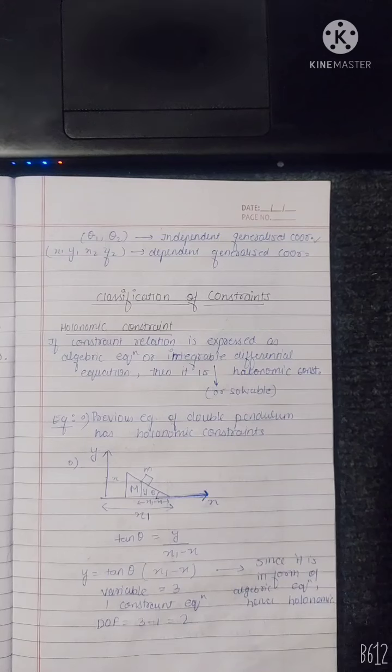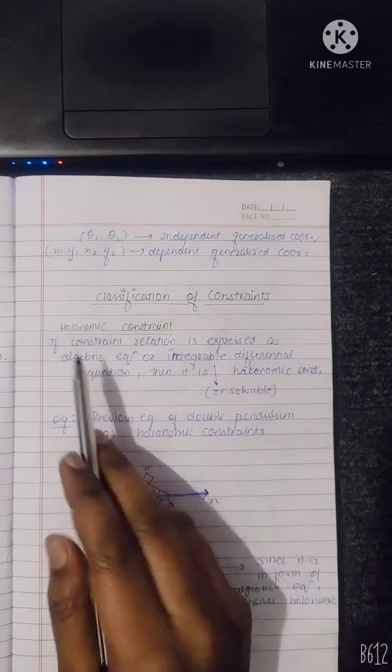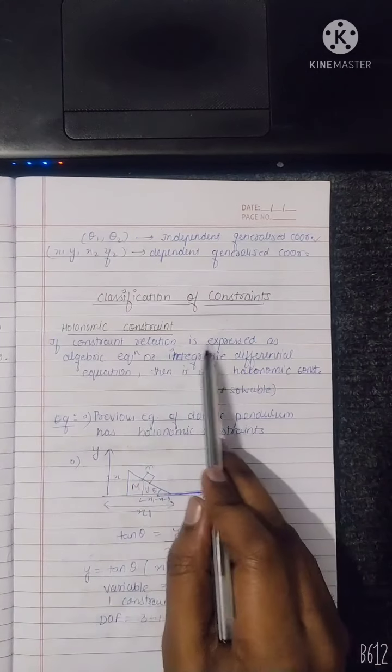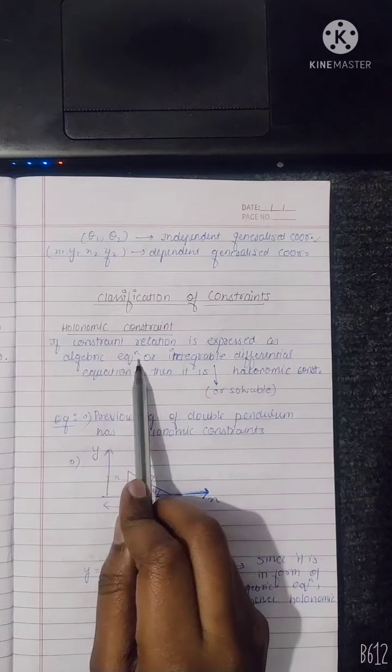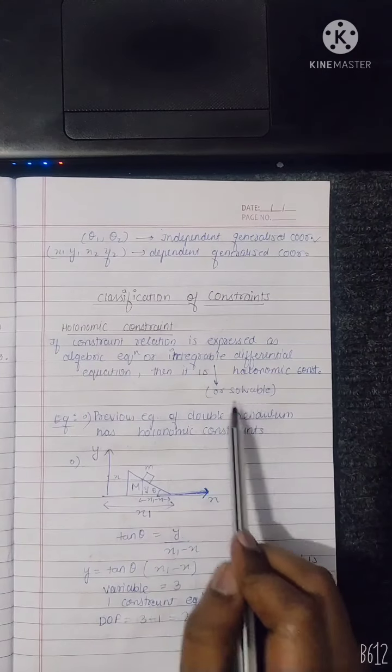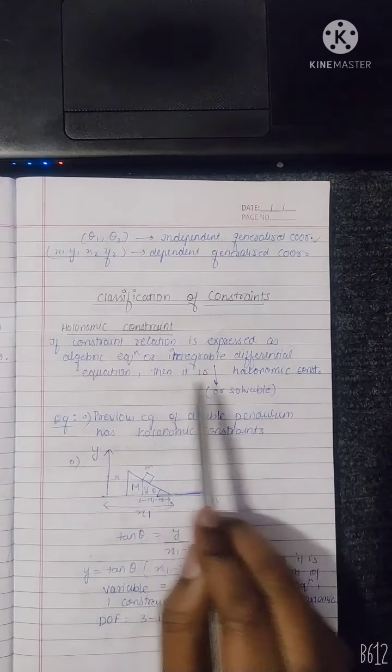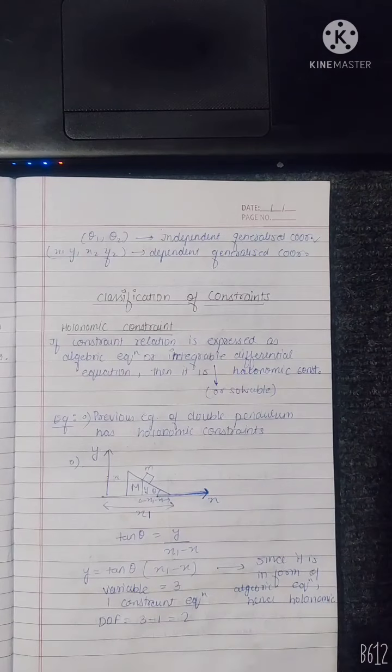The next thing we're going to discuss is the classification of constraints. Constraints are of various types. The very first type of constraint is holonomic constraint. If the constraint relation is expressed as an algebraic equation or an integrable or solvable differential equation, then it is a holonomic constraint.